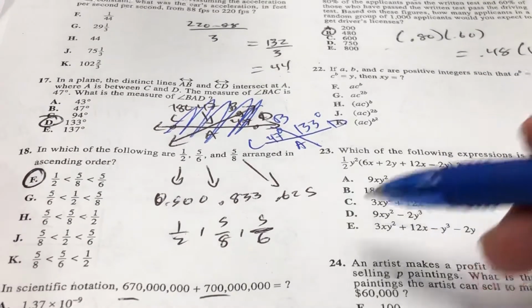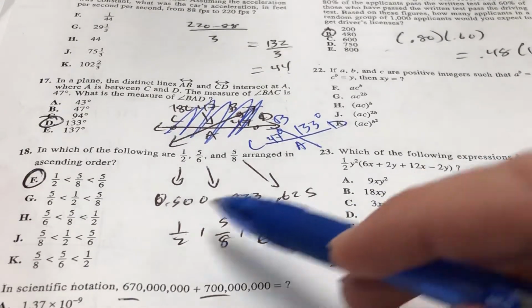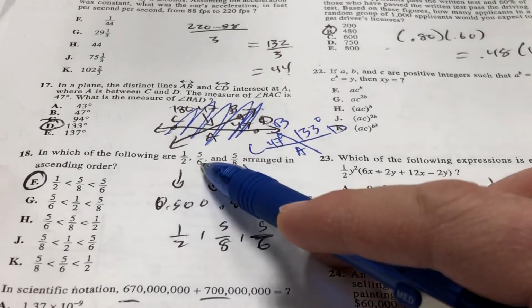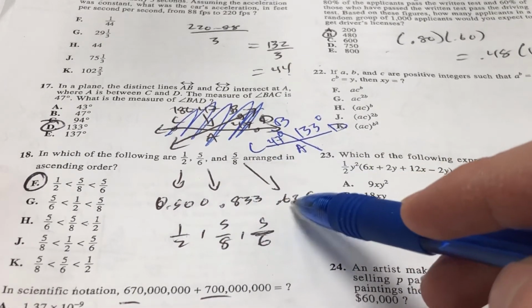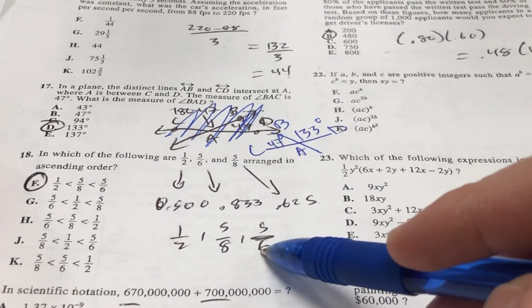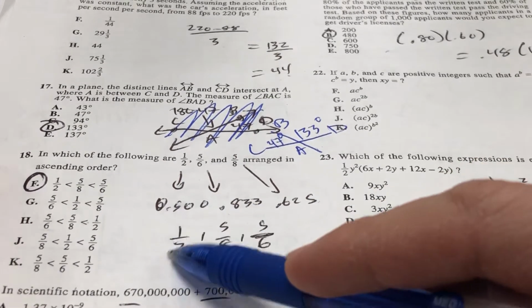Ascending order is least to greatest. All right, that's 0.5. That's 0.83 repeating. That's 0.625. That's the largest one. Middle one, smallest one, F.